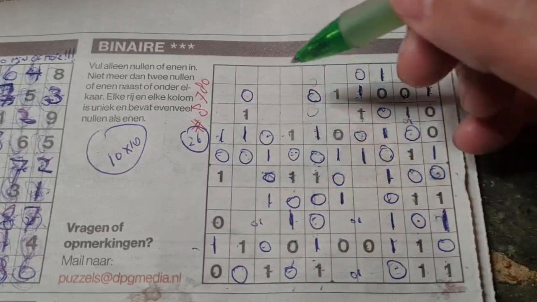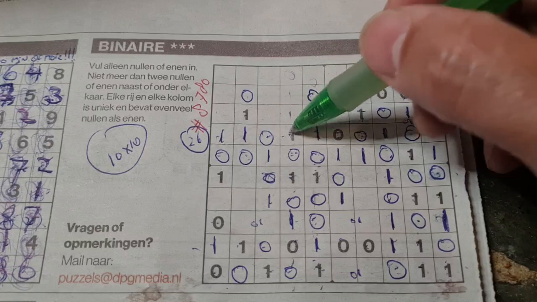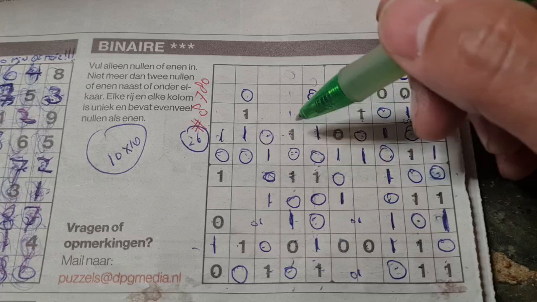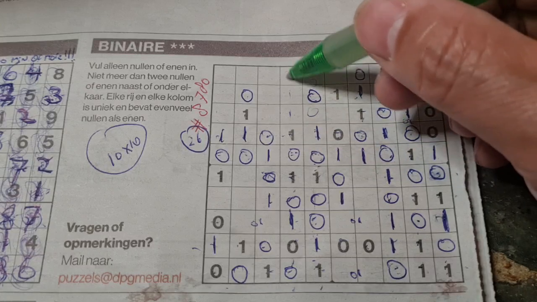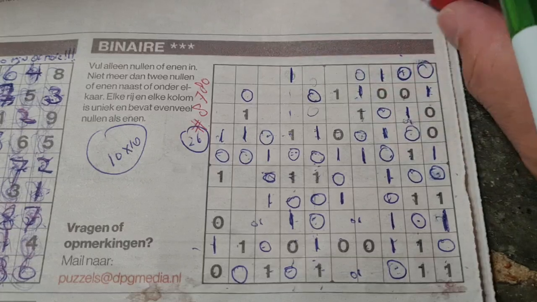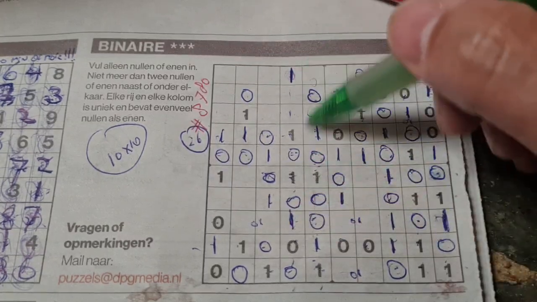If I place number 5 here, then we have three ones in a row in this column. Not allowed, one of the rules. So this can be an O. This should be a 1.